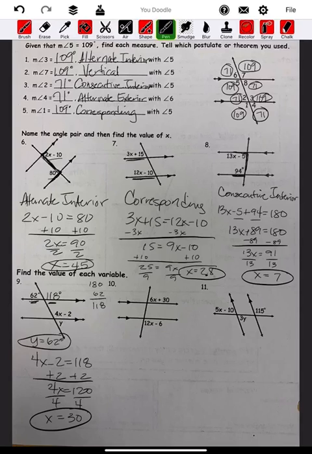I don't have space to work it out. If we were in class, I'd work it out and show you the other way, but for right now, this is probably the easier way to look at it. All right? So move on over here.